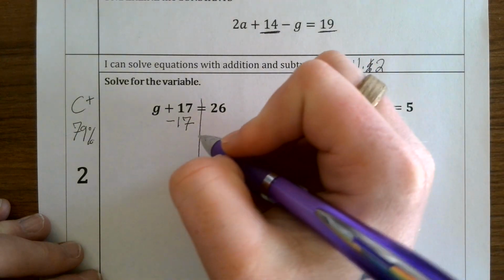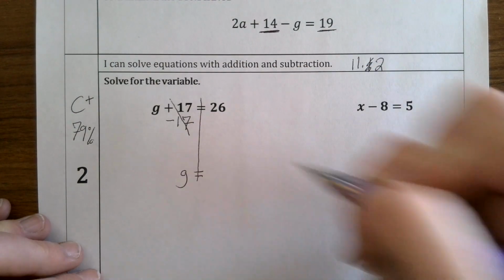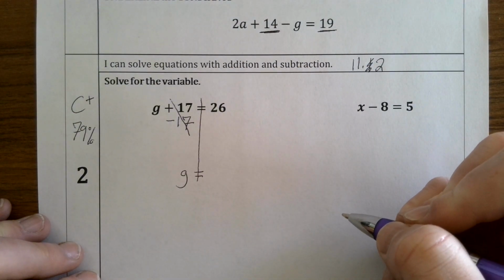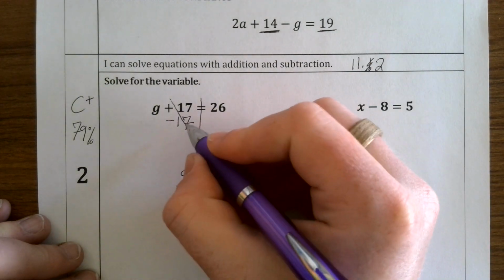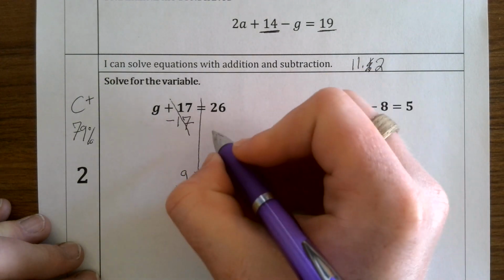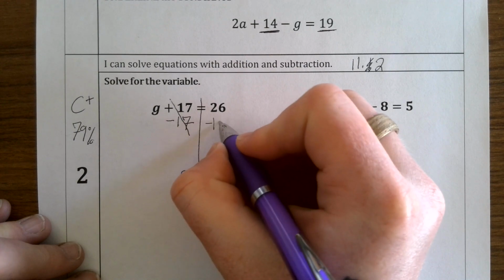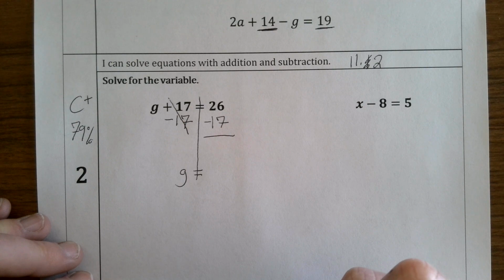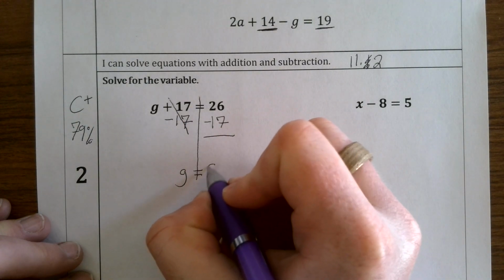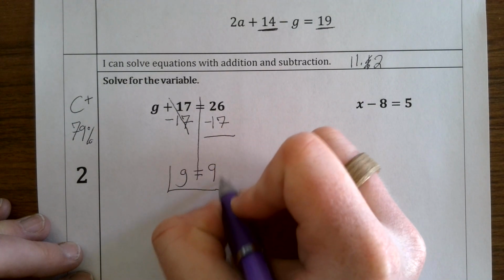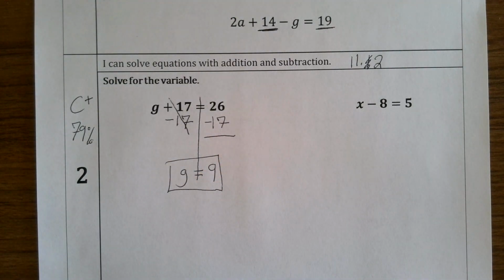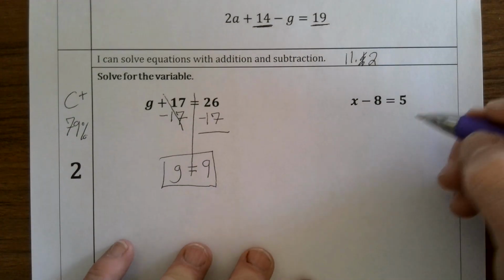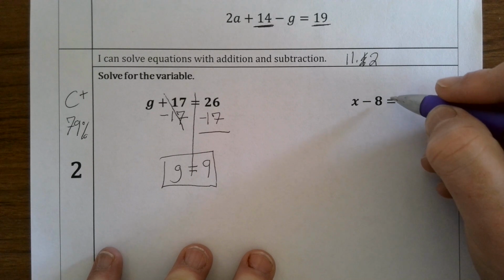17 minus 17 makes 0, so it cancels it out. We're just left with G on that side. If I do it to one side, I have to do it to the other side of our line. I'm going to do 26 minus 17. You are welcome to use a calculator. That is going to give us 9. This might look familiar. It is the same as your notes. Hint, hint. All right, over here we have x minus 8 equals 5.